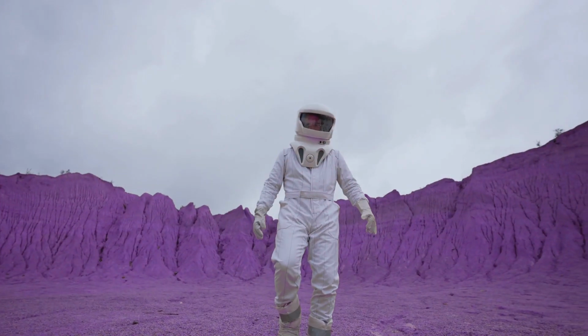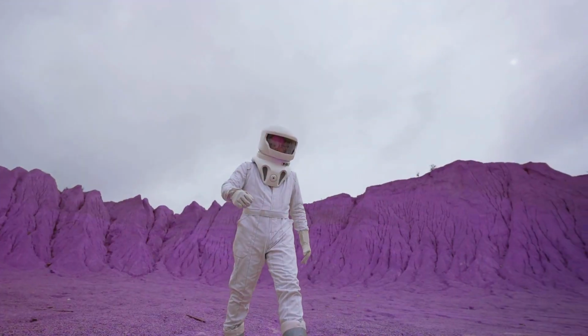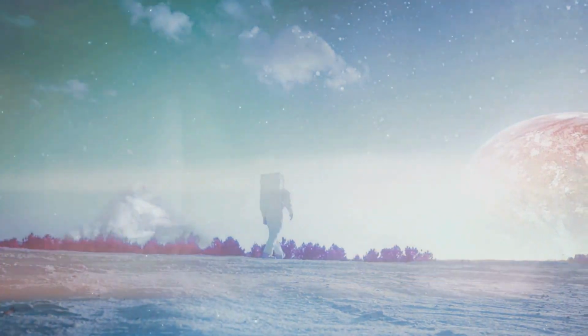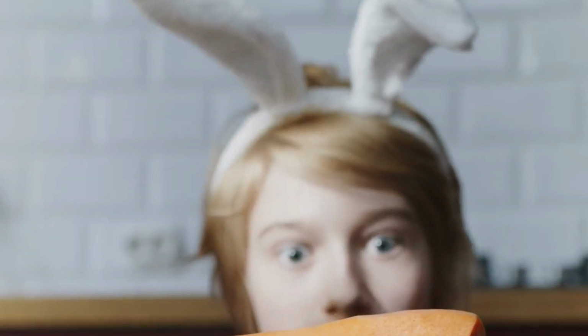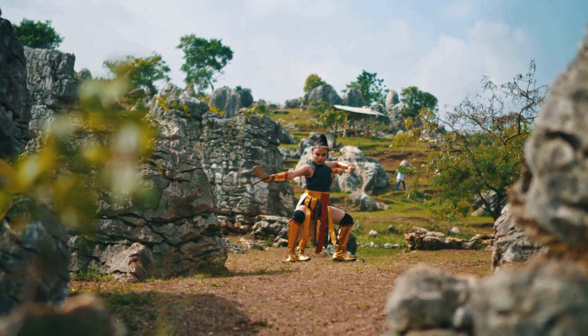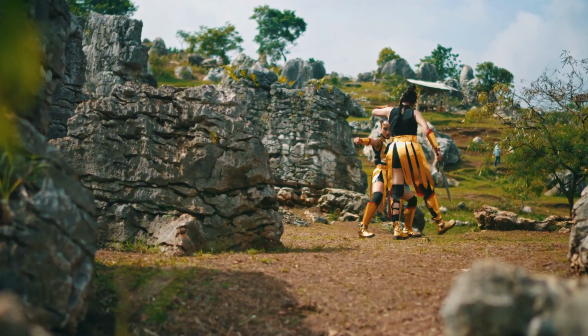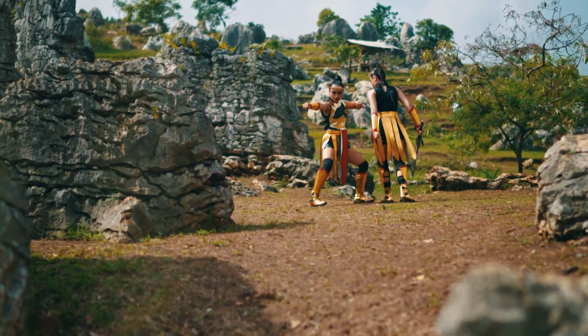Take, for instance, Alice from Alice's Adventures in Wonderland. When she follows the white rabbit down the rabbit hole, she doesn't just enter a new world. She steps into a realm filled with nonsensical logic, peculiar characters, and perplexing situations. This moment is emblematic of crossing the threshold, as Alice fully commits to her adventure, regardless of the unforeseen consequences.